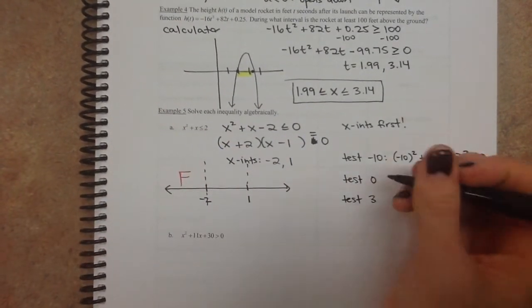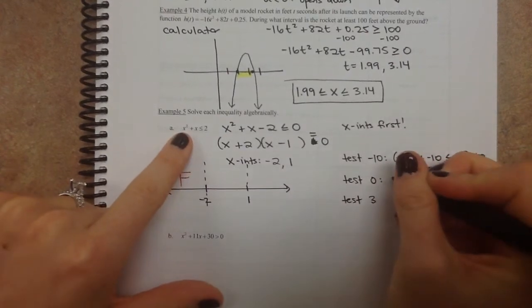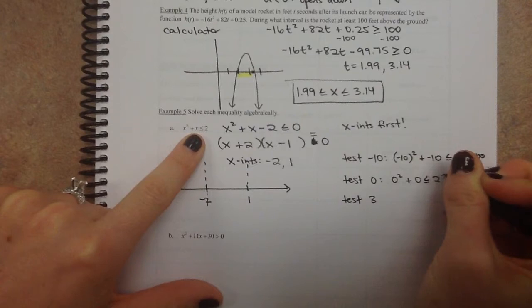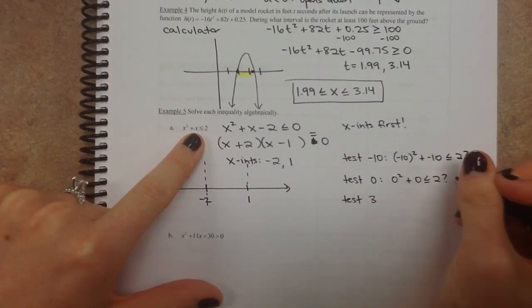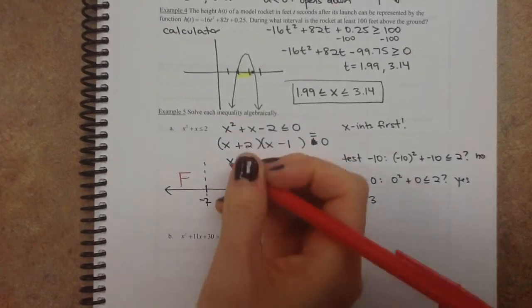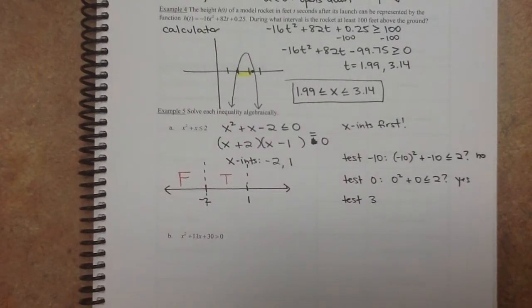Okay, so let's try to plug in 0. So is 0 squared plus 0 less than or equal to 2? So is 0 less than 2? Yes, it is. So if I plug in anything in this region, my inequality is true.